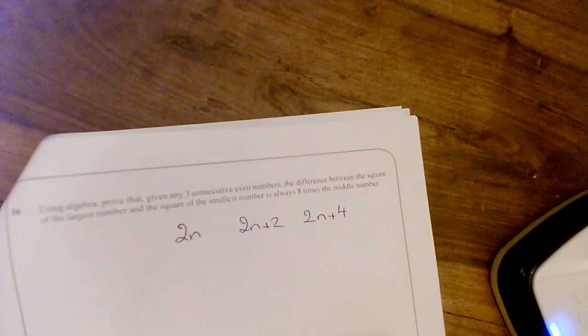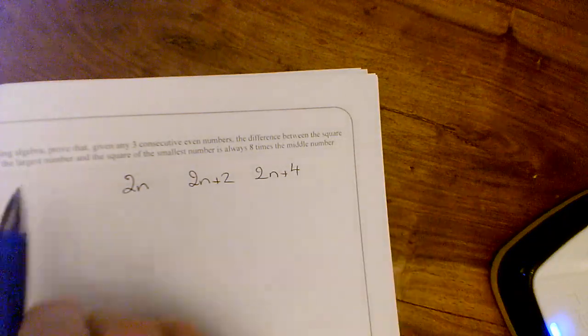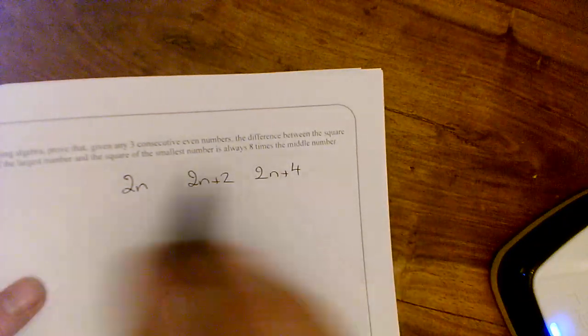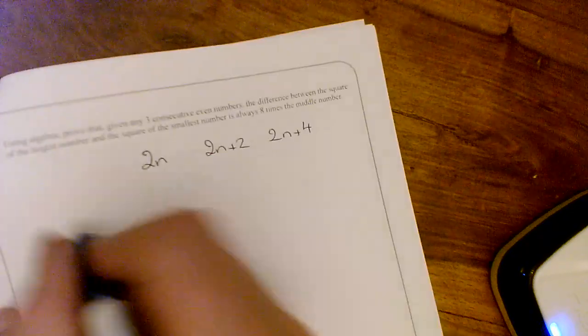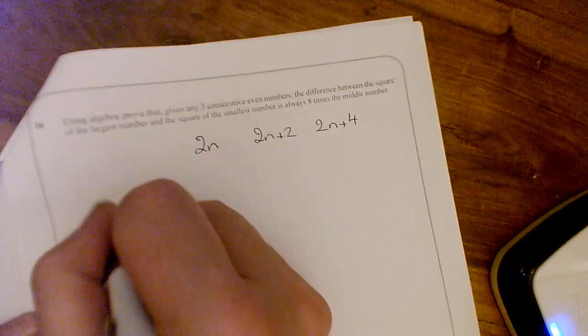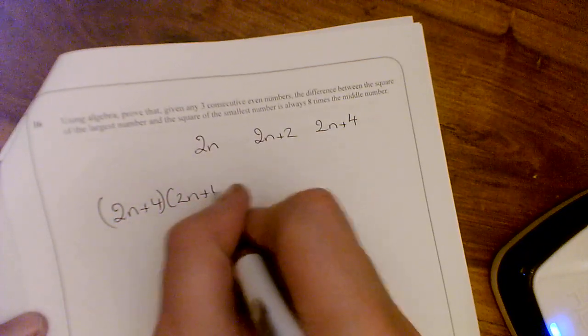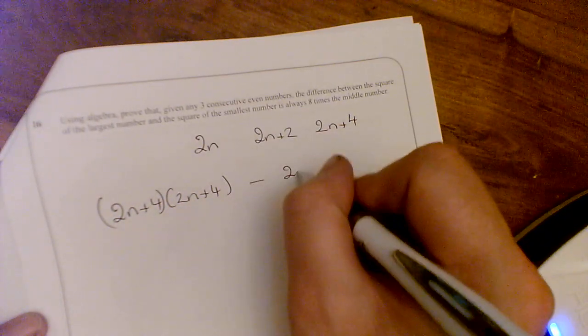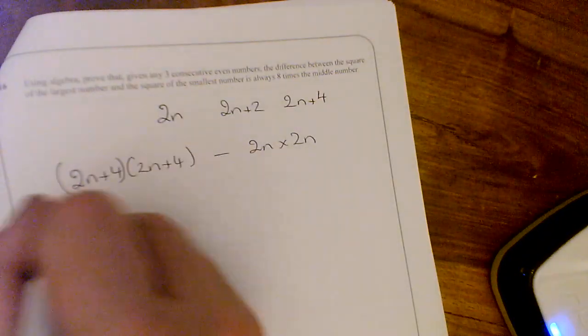That's how we write three consecutive even numbers. The difference between the square of the largest one and the square of the smallest one. The difference is a takeaway, so now I'm going to do (2n plus 4) times (2n plus 4), take away 2n times 2n, that's a square. So let's just work that out.